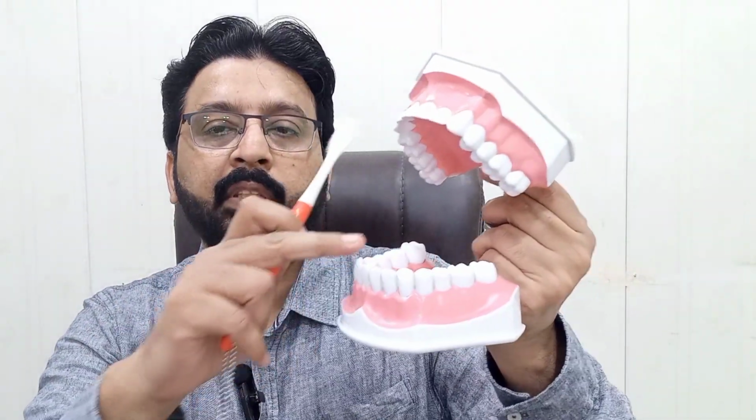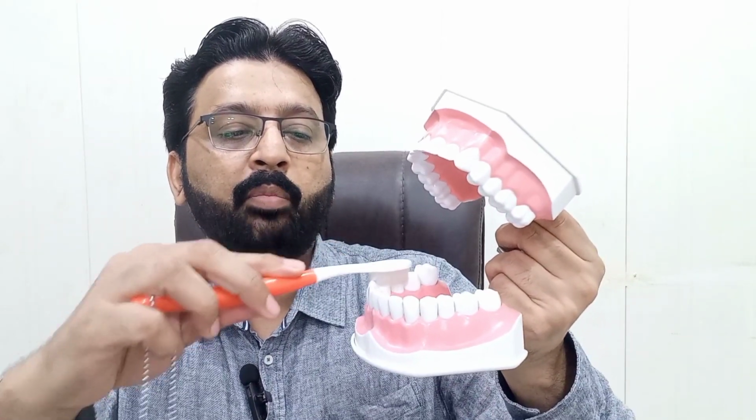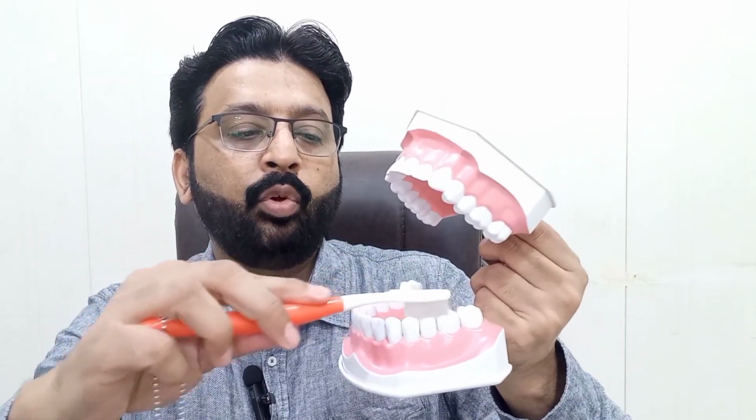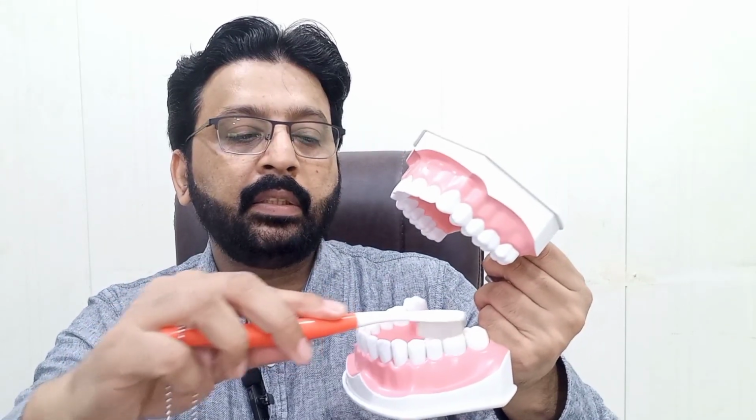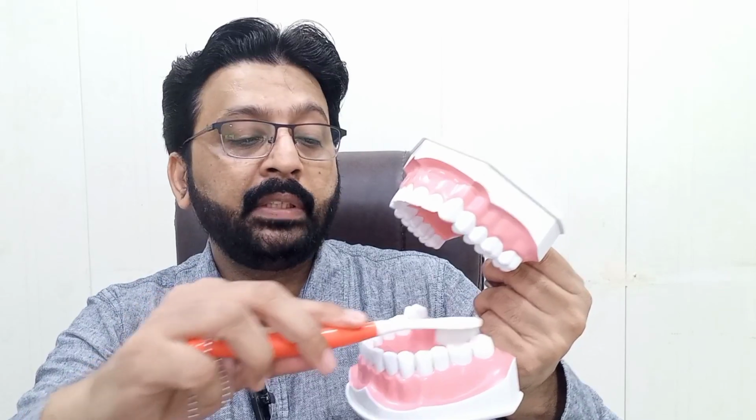For the top surfaces of the teeth, the technique is very simple. Just move the filaments of the brush in a circular motion so that the foaming effect of the toothpaste will reach every surface of the teeth. So this is the simple way of toothbrushing.